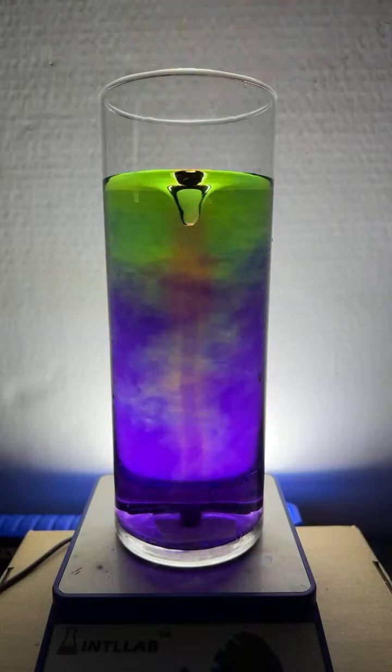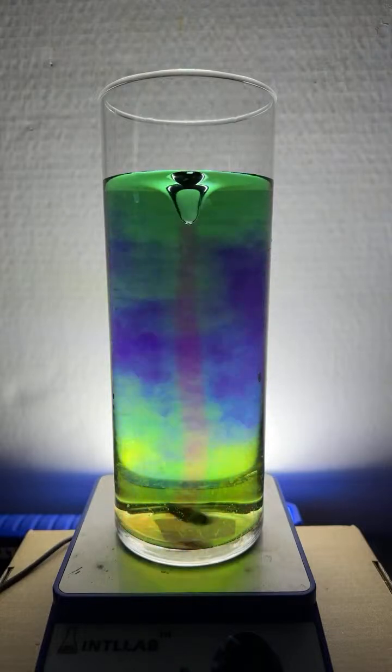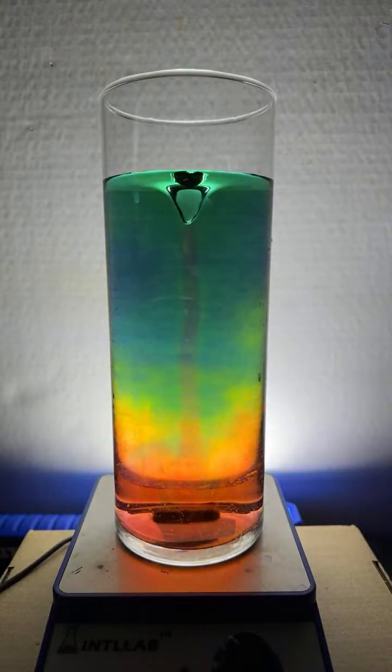Let's add some acid there at the top. See if we can't regenerate some of that. Isn't that cool, Linbo? It really does span the whole color spectrum.